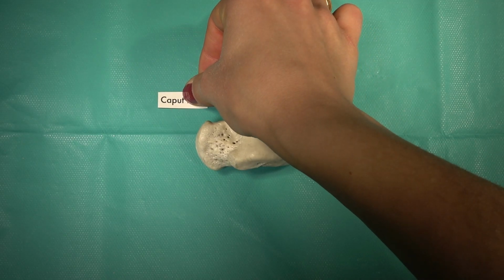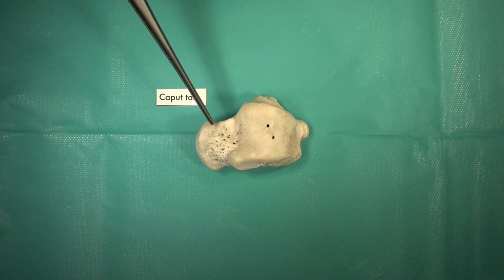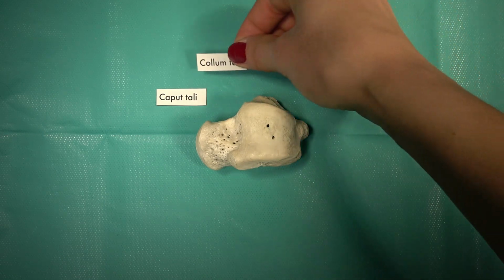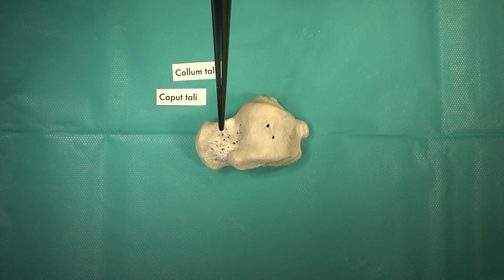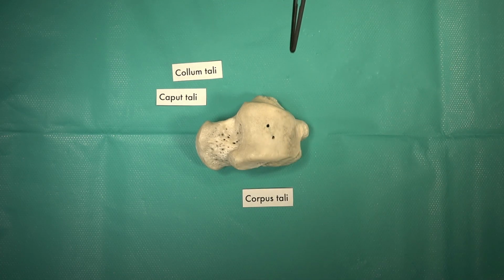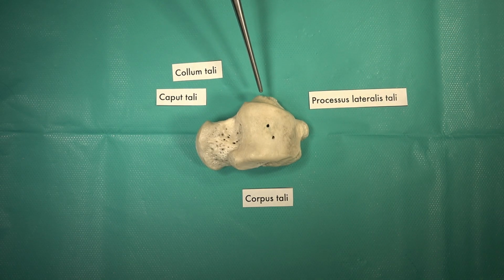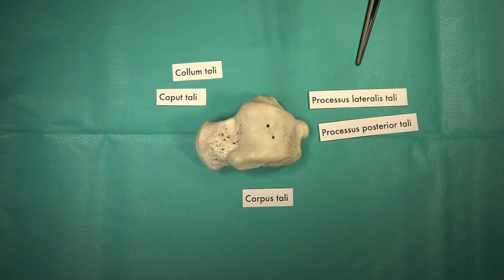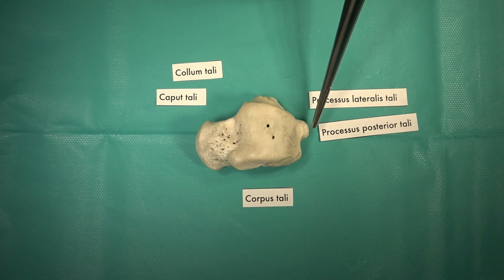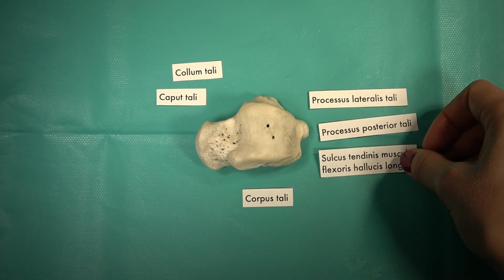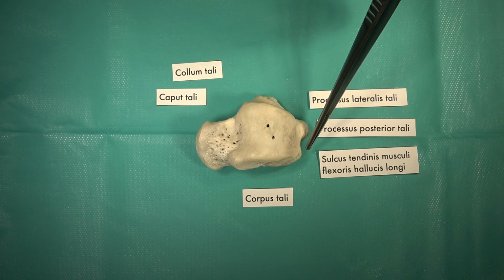Caput tali, or head of the talus. Collum tali, or neck of the talus. Corpus tali, or body of the talus. Processus lateralis tali, or lateral talar process. Processus posterior tali, or posterior talar process. Sulcus tendinis musculi flexoris hallucis longi, or groove of the flexor hallucis longus.